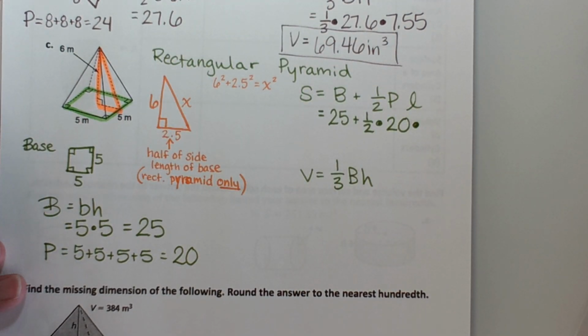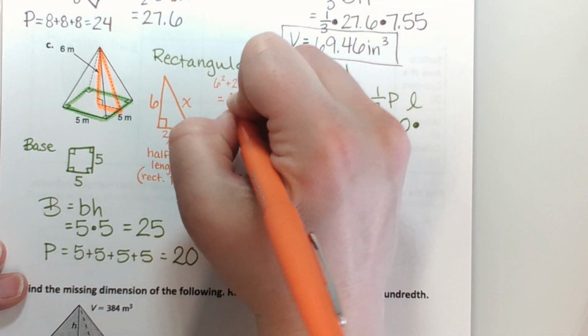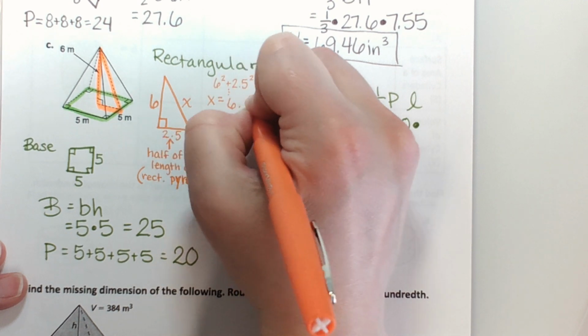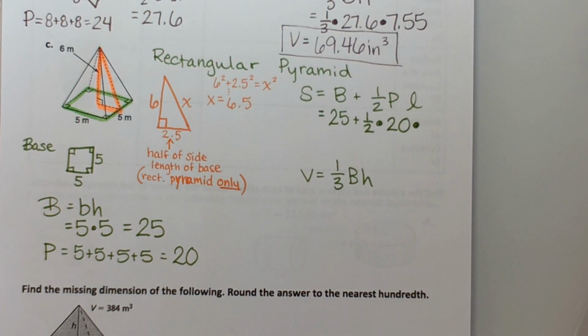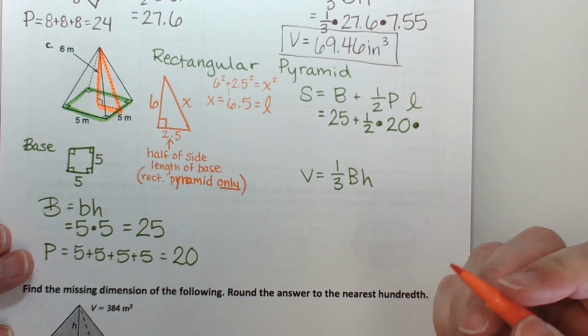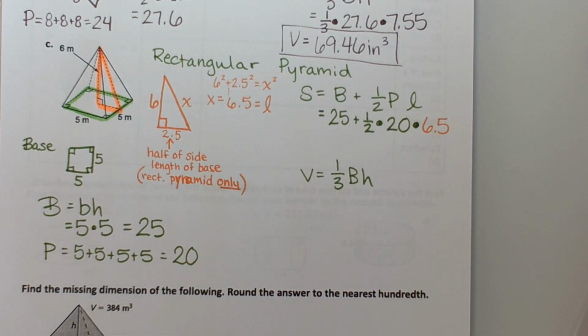Do you trust my Pythagorean theorem skills? Colin, go ahead and calculate it on your own then. Oh. X is equal to 6.5. If you're gonna tell me no, you're gonna calculate it on your own. Yeah, I got 6.5. Okay. That was actually our slant height, our L. Yeah, I got that too. So that goes there. Good job, Colin.